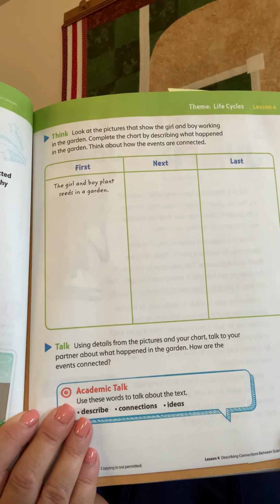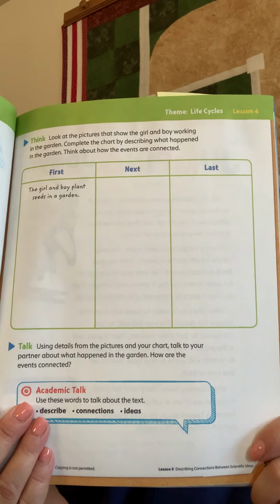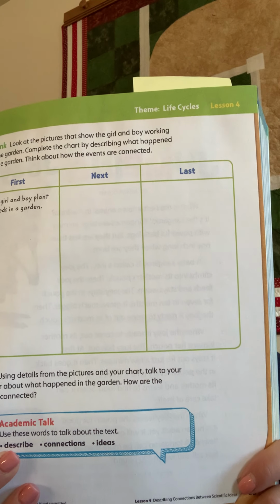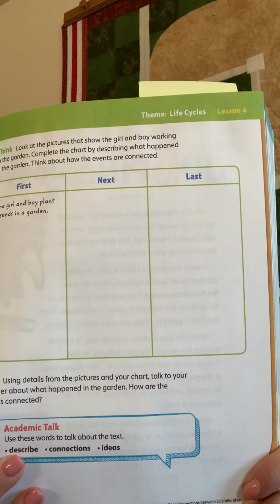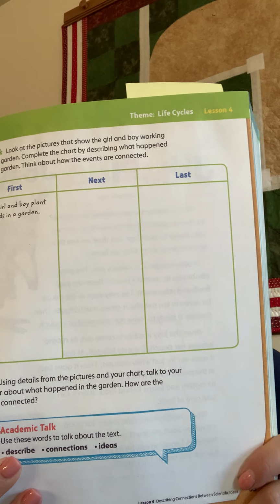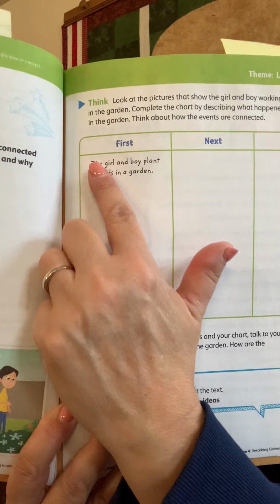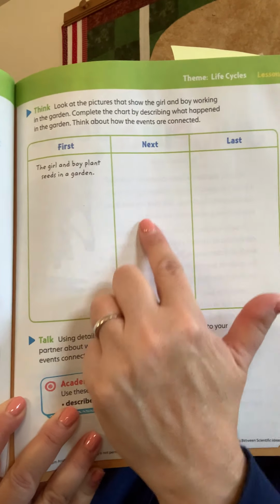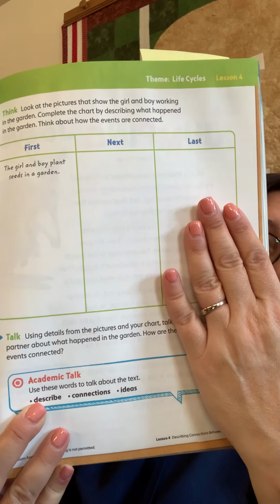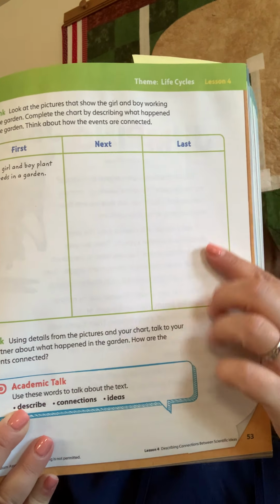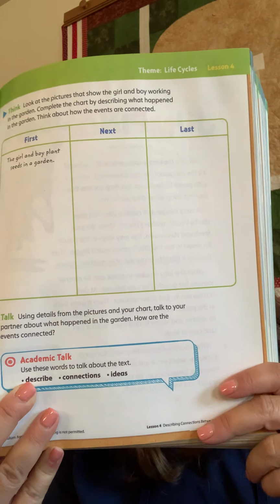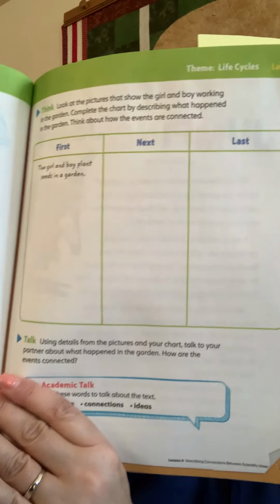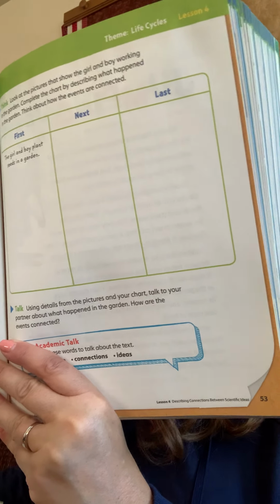What do we see happen first, next, and last? Go ahead and fill this in. Pause the video if you need to. First, I saw the girl and the boy planting seeds. Next, I saw them watering maybe the seeds in their garden you could put. And at the end, I saw them standing and looking at the flowers that they had grown or they saw blooming. And if you have something different, you could share that now.